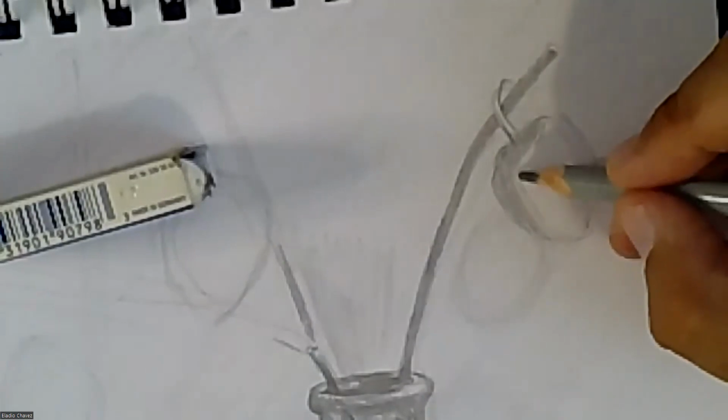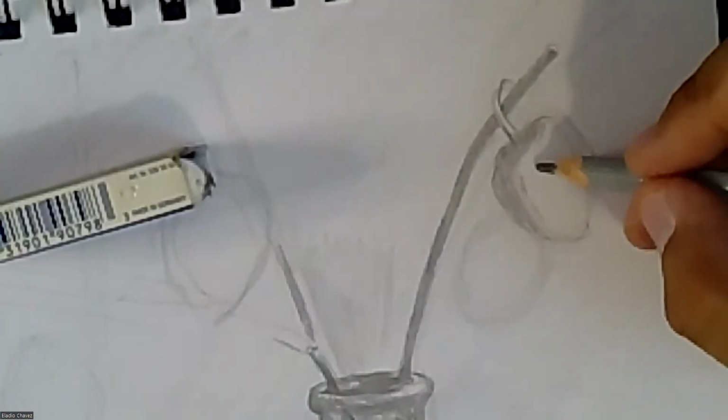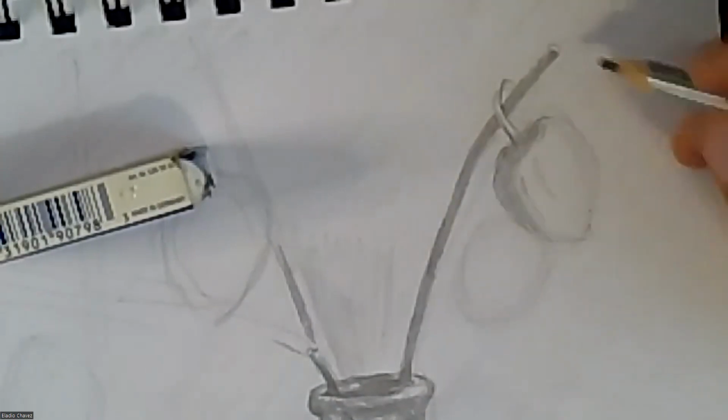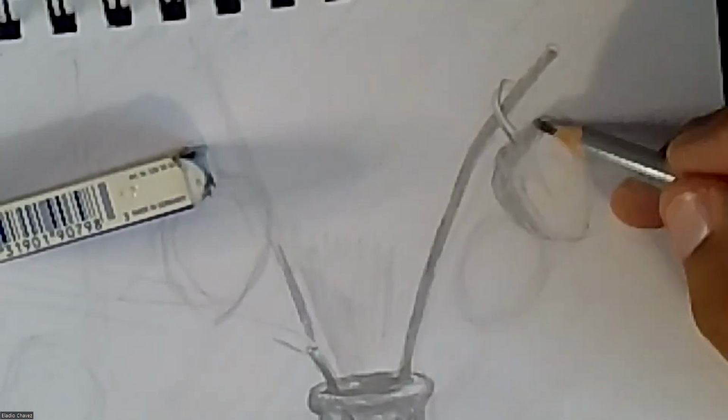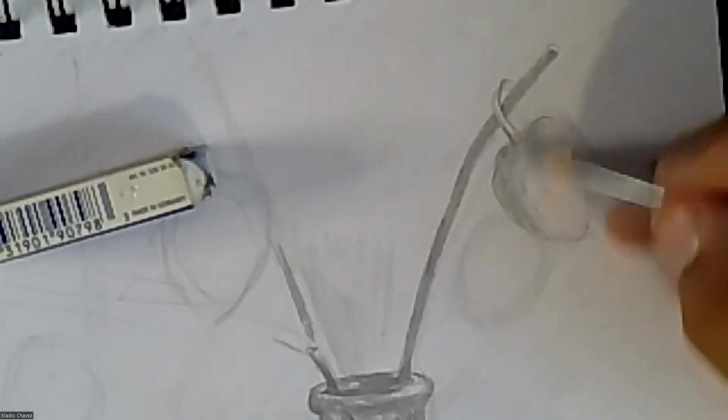All right, so there's a lot of little details in here. The thing is just to notice them and try to capture them. I mean, there are all these little veins. You can see that there are highlights in here. You try to capture those. It would probably be easier just to go in with an eraser afterwards. Just try to get that tone.